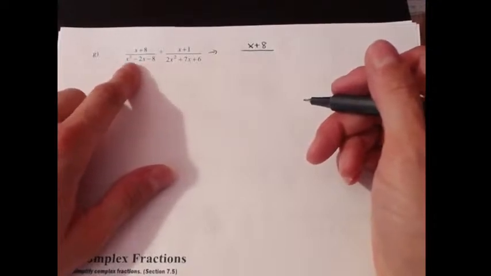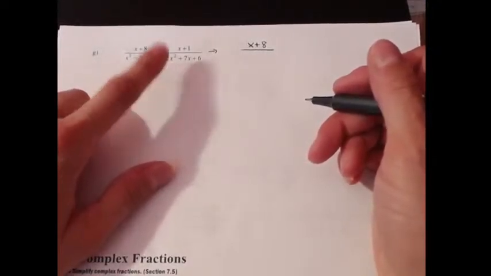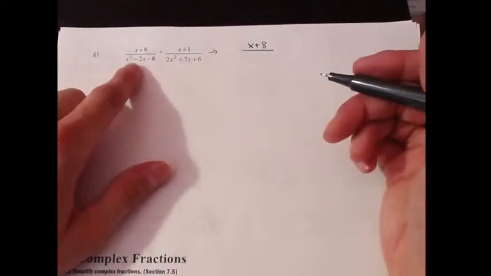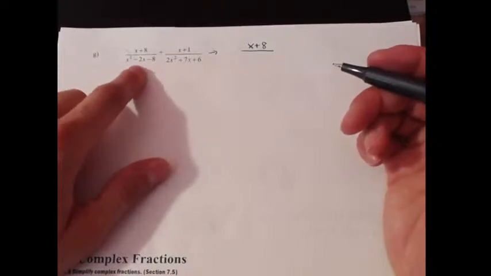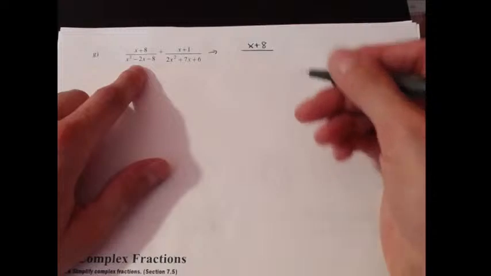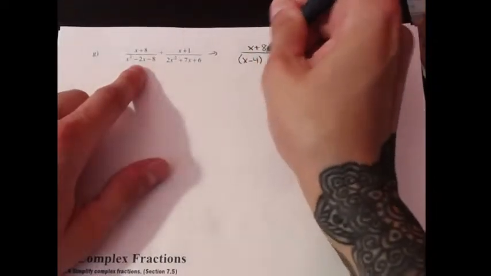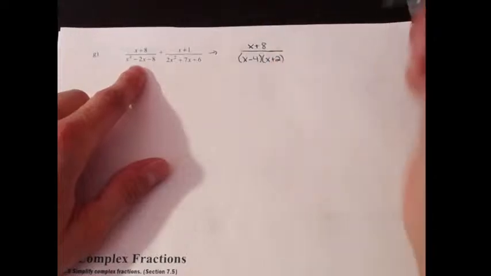So we have x plus 8 over x squared minus 2x minus 8 plus x plus 1 over 2x squared plus 7x plus 6. Whoa. Okay. First things first, you're going to want to factor both of these denominators. Okay. So we have x plus 8. We have x squared minus 2x minus 8, so I'm going to factor using trial and error, right? I need to find factors of -8 that combine to give me a -2. That's going to be -4 and +2. That's what's going to give me -8 when I multiply them, and when I add them, I'll get a -2. So right off the bat, I'm going to write x minus 4, x plus 2. So there's my first fraction.